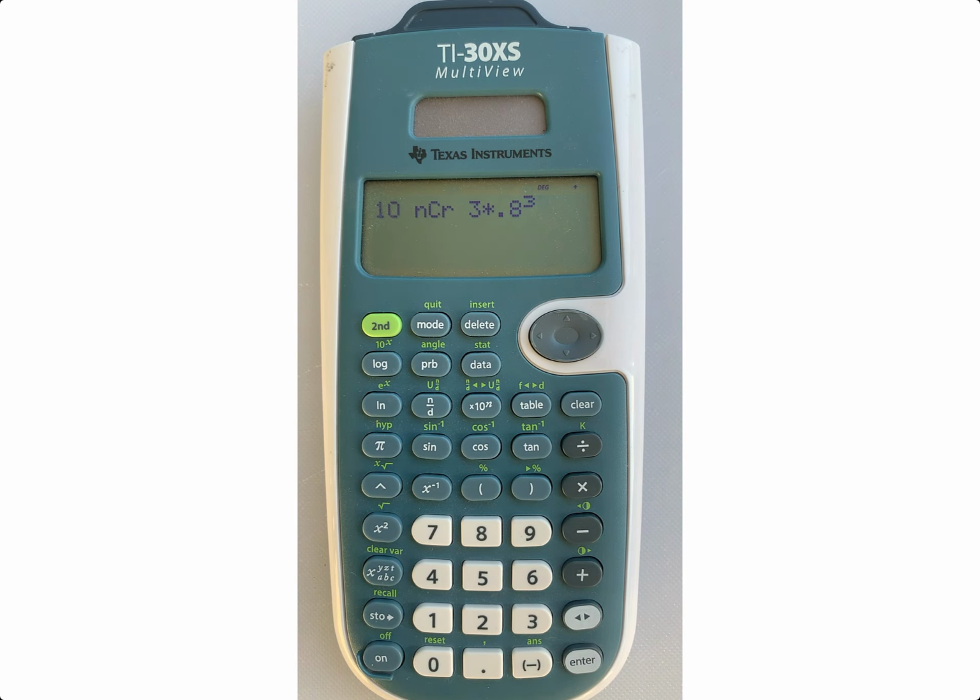Next, I'm going to show you a slightly more streamlined way to do this calculation. 10, and I go into the probability menu. Now, instead of using the down arrow to get the nCr highlighted, I can just hit 2, and that knows I want menu item number 2.